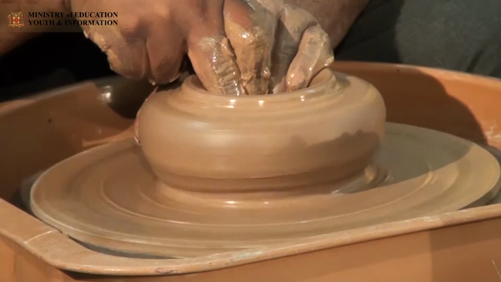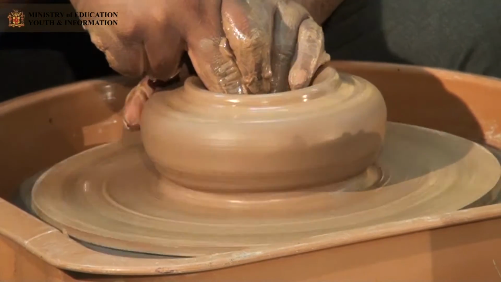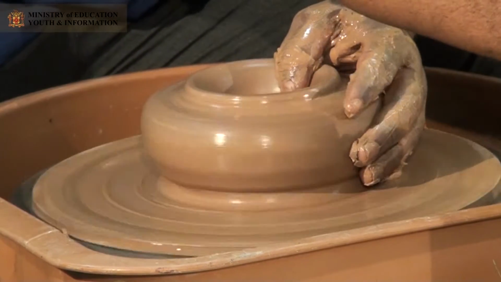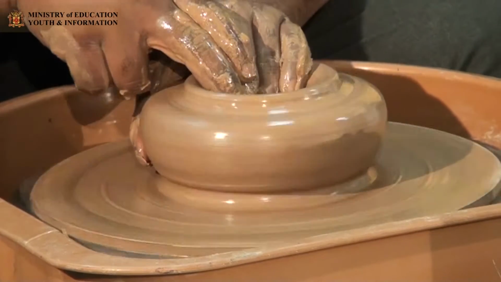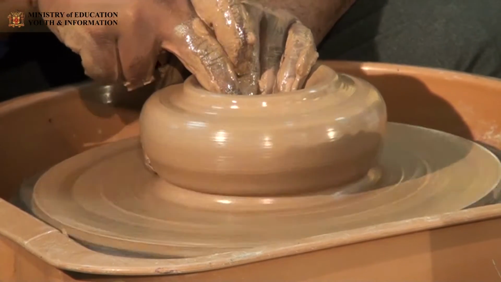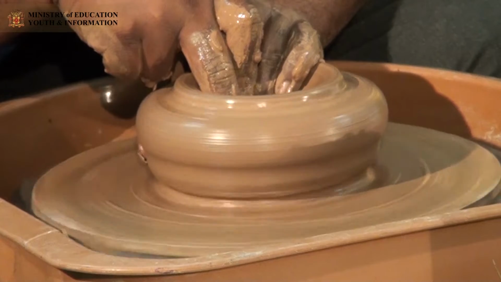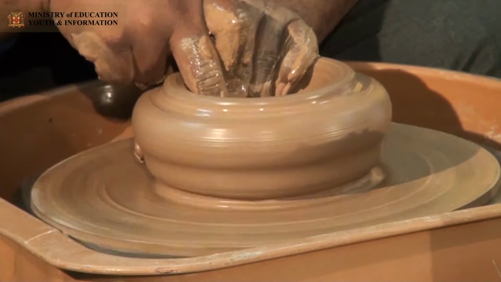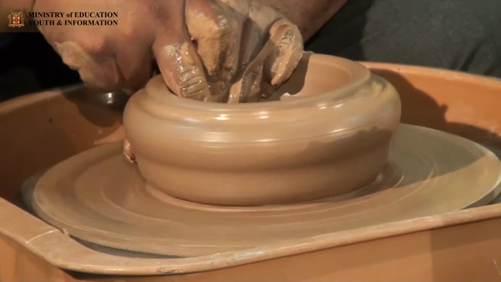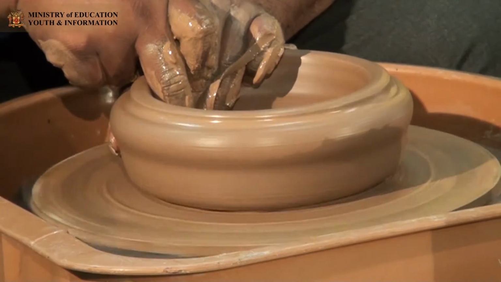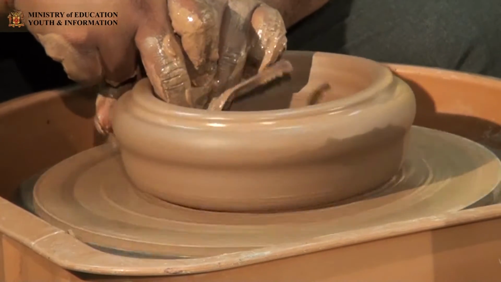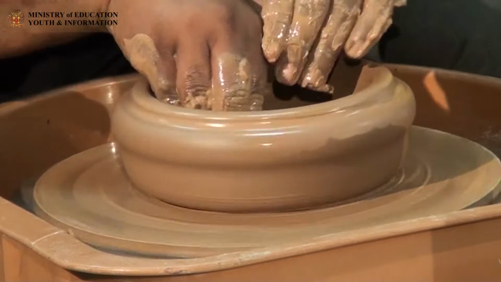It looks easy, but Yeah, it looks easy until I try. We'll see. We'll see.